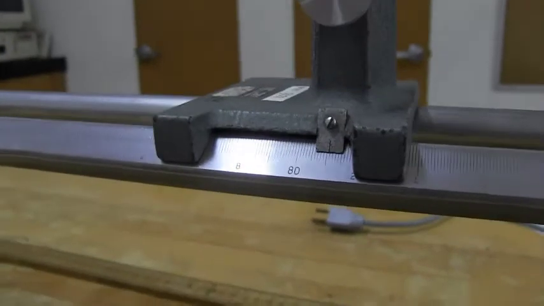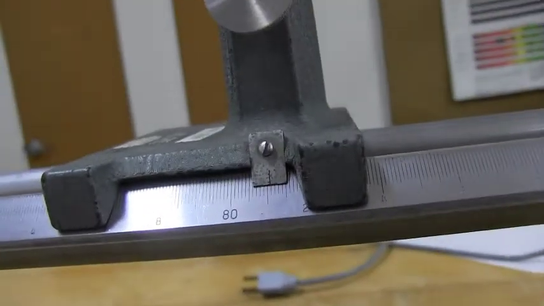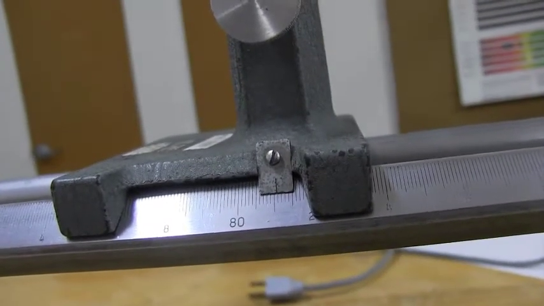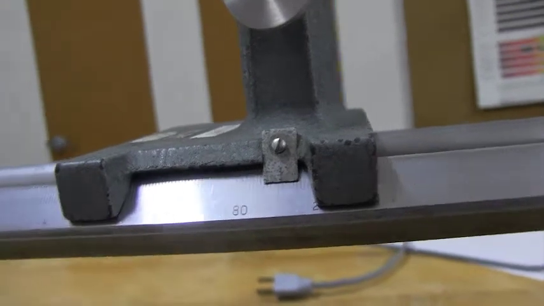And the screen is at 80, let's see, can you see that? Yeah, 81.1.